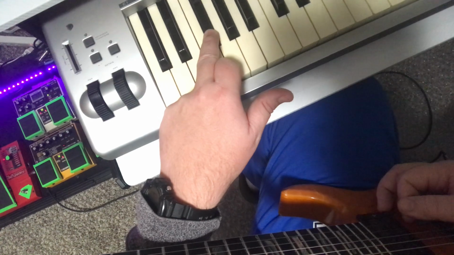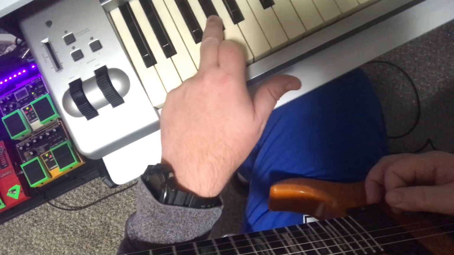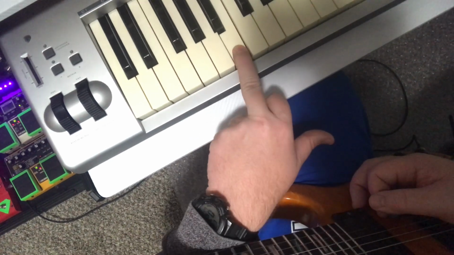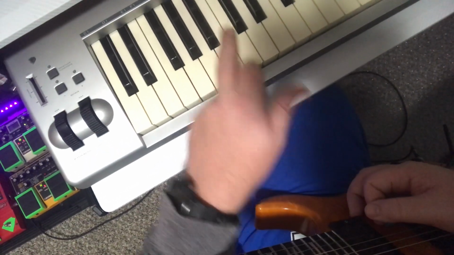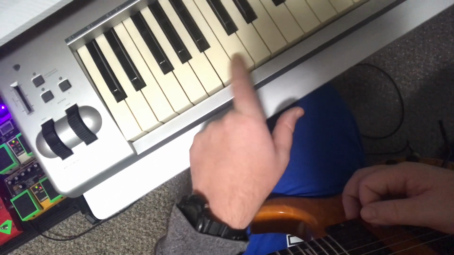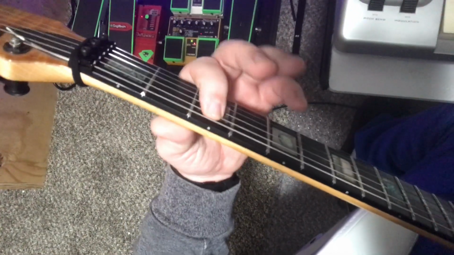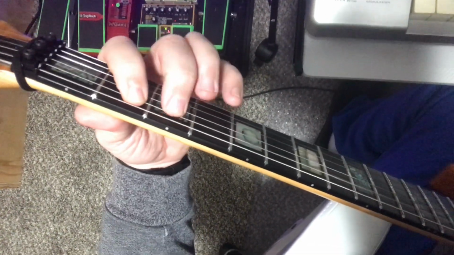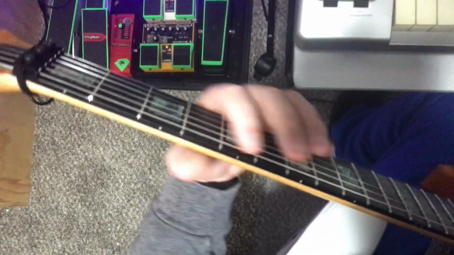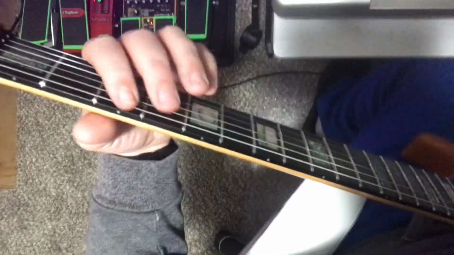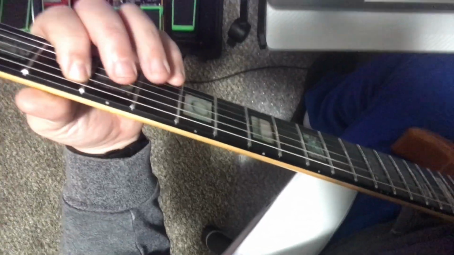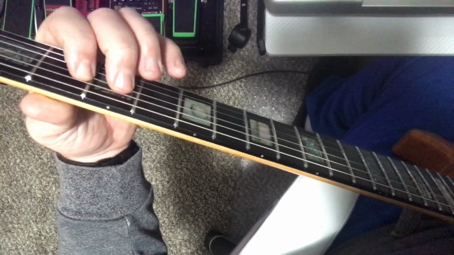F, F sharp or G flat, G, G sharp or A flat, A, A sharp or B flat, and B. And between B and C, there is no black key because B and C are a half step away. So if we look at B and C, A, B, C, B and C are a half step away. So every note in music is a whole step away, except between B and C and E and F.